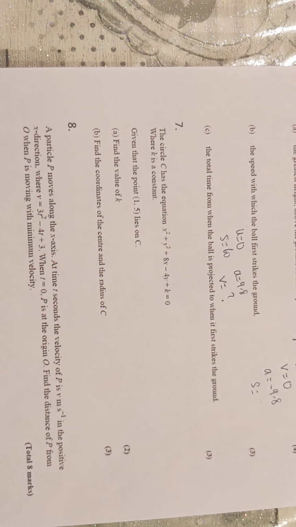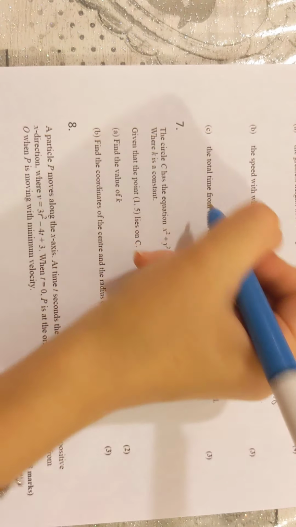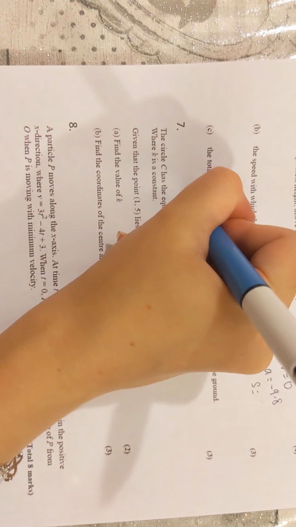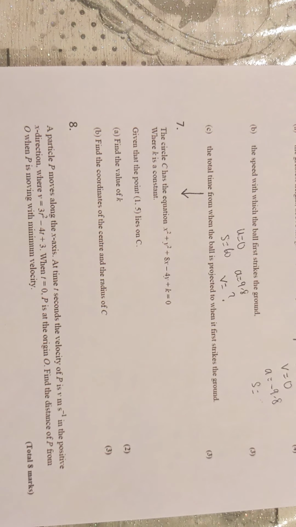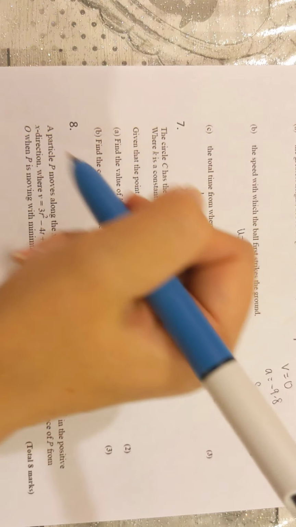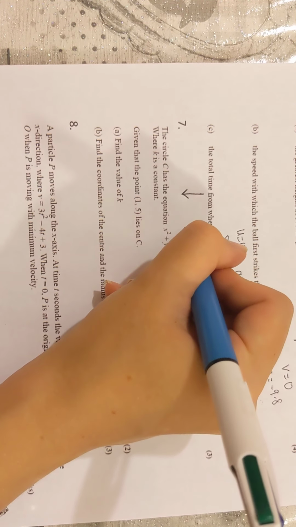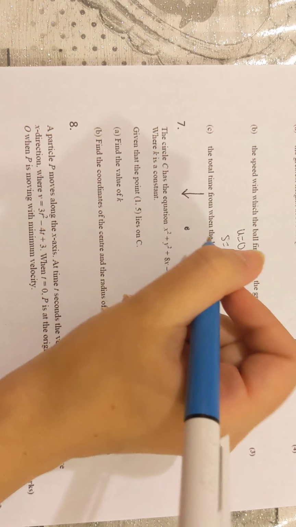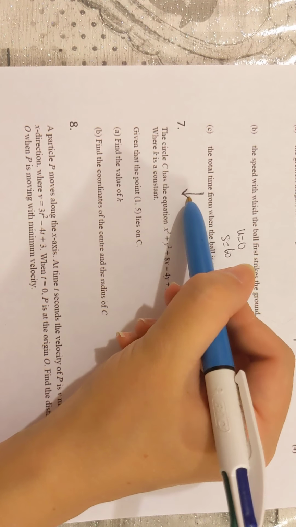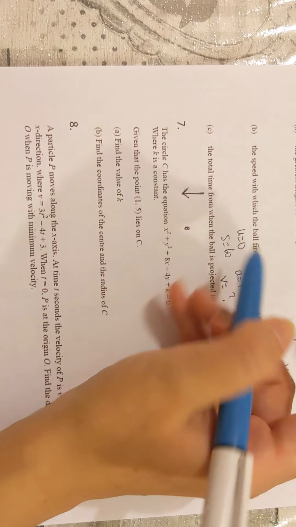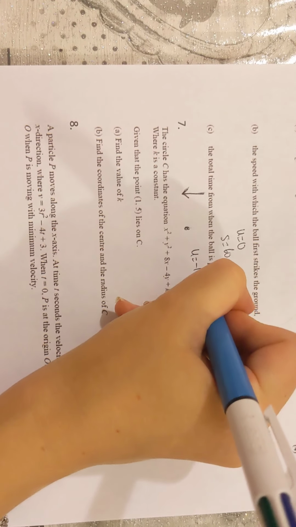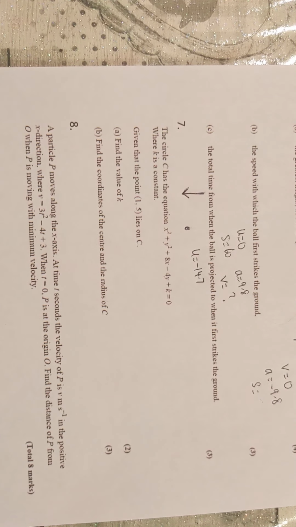The total time then from when the ball is projected to when it first strikes the ground. So for this one, again, there's different ways to do it. I'd probably resolve it downwards like this. So the initial speed, I'm going to do it from the beginning this time. The initial speed when it goes up is 14.7, but just be careful because I'm going to resolve it downwards, so therefore this is minus 14.7 for the initial speed.